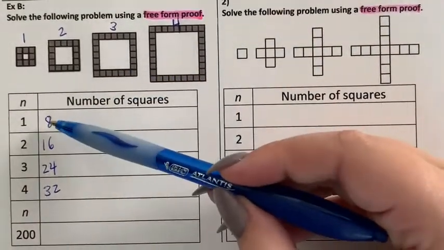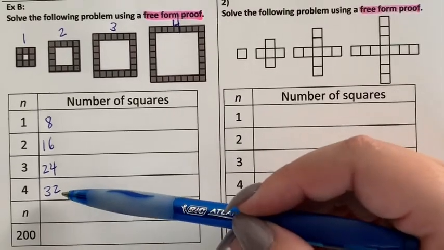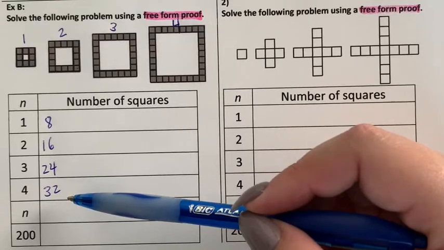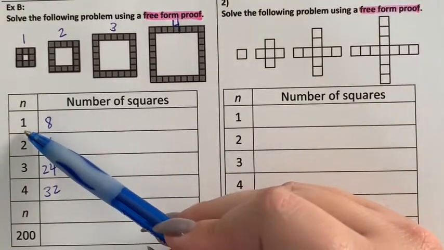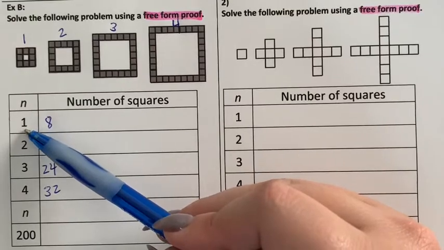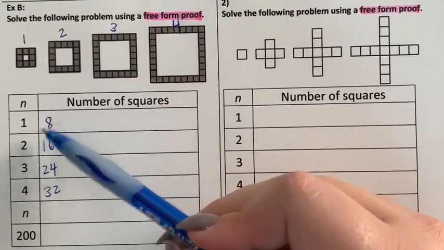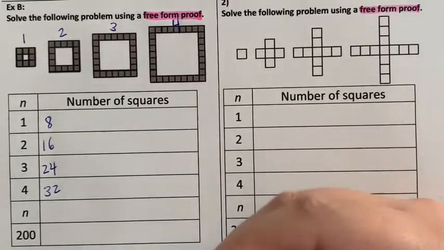So by listing the number of squares in my table, I now need to observe what is happening. Is there a pattern happening here? What exactly is the case? So one way I could notice is that in each instance, I am multiplying my n by 8. 1 times 8 is 8. 2 times 8 is 16. 3 times 8 is 24.